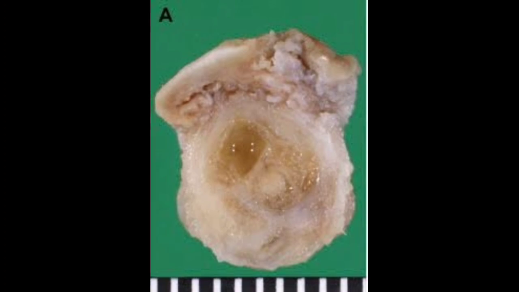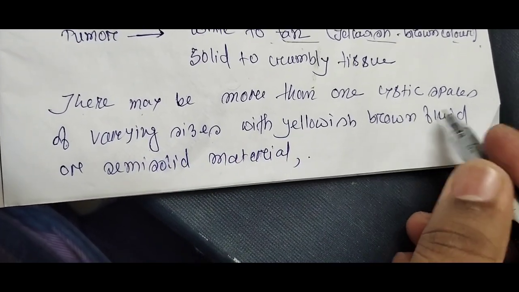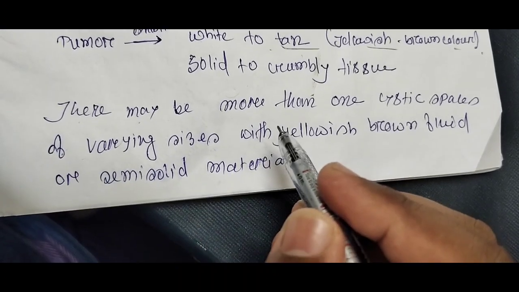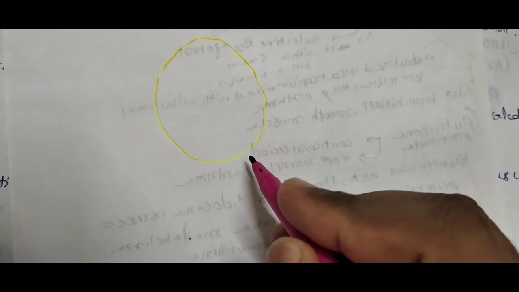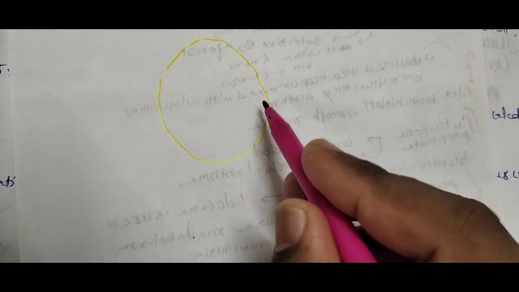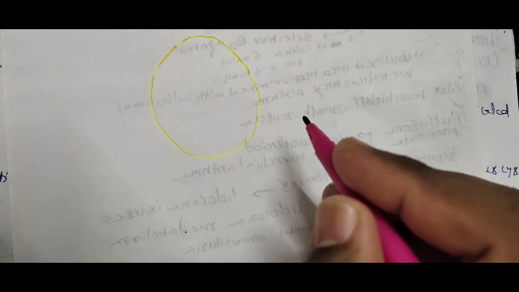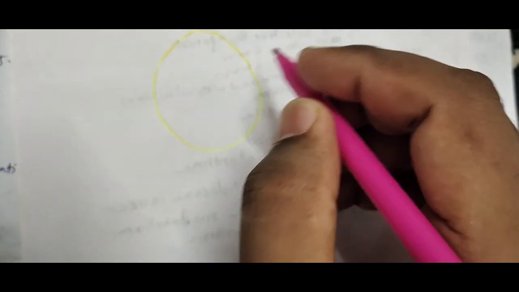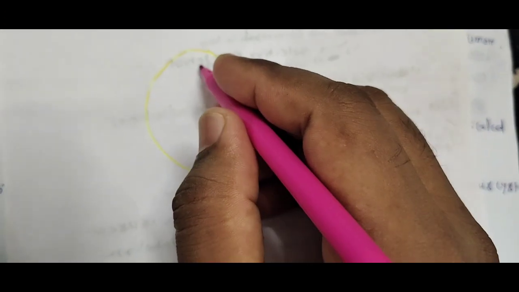You can see here there may be more than one cystic space of varying sizes. It may be white or tan, meaning yellowish brown. There may be one to several cystic spaces.